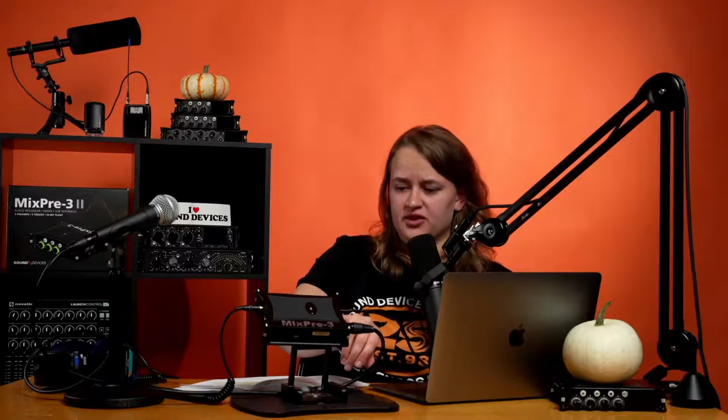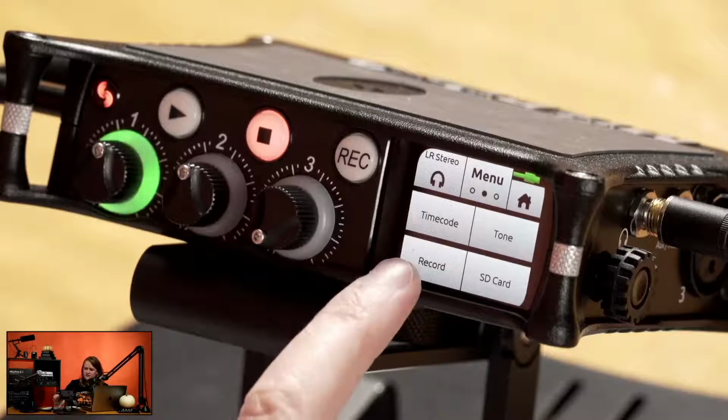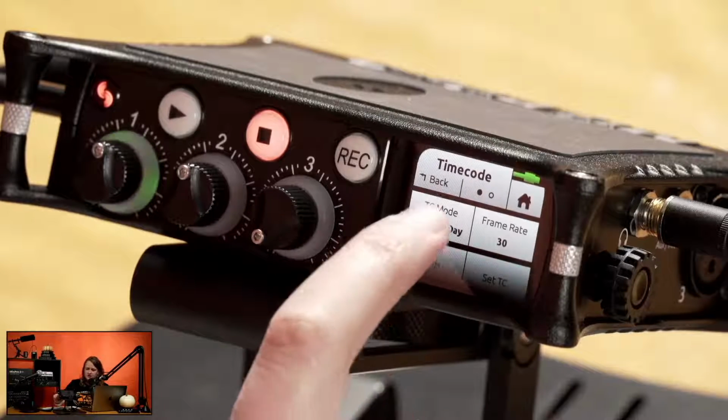The way you would timecode sync those together is you would make one the master clock, and if you were using a MixPre 3, you would send timecode out of the stereo out if the MixPre 3 was the master clock. I can show you where that is. If we go in the menu right here, tap on that, you'll see the timecode menu. Right now I'm in time of day.